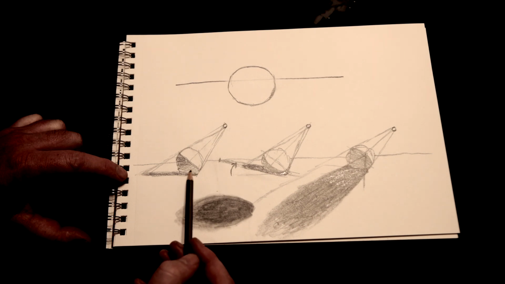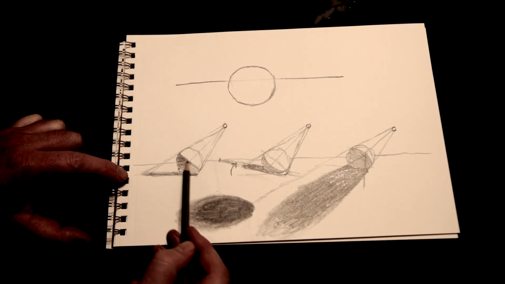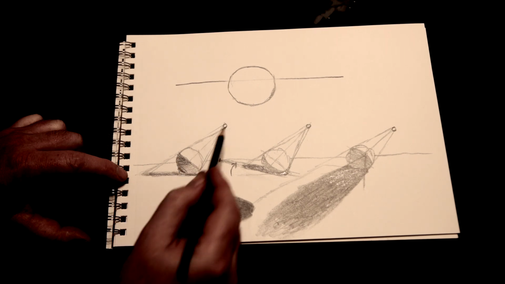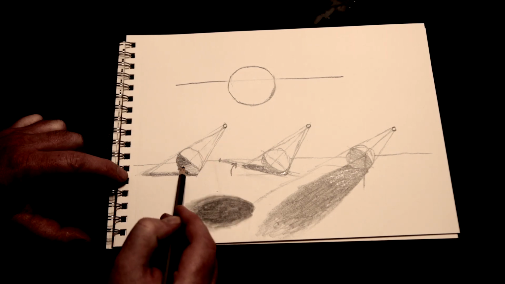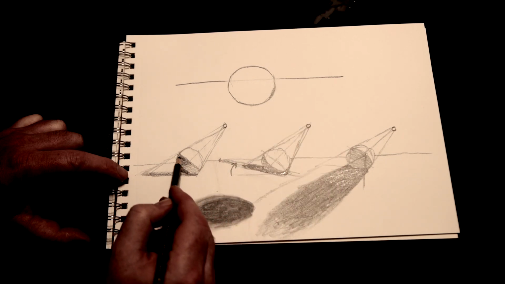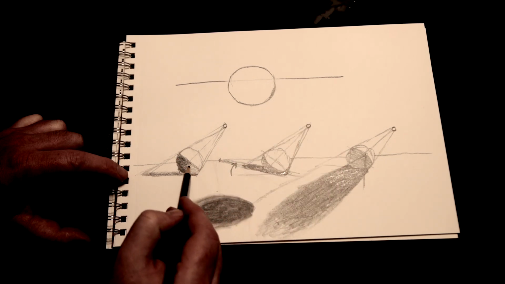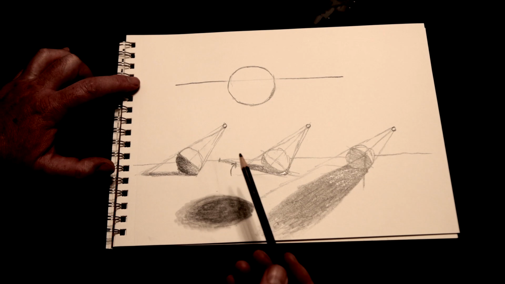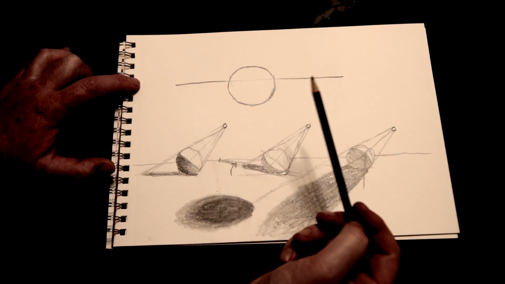Just so it's a little bit lighter in the front and darker in the back. Make sure the back of that sphere, especially in this sort of lighting setup, is really dark, because your reflected light isn't going to get back here. It's going to be more up towards the front of that core shadow. Like that.